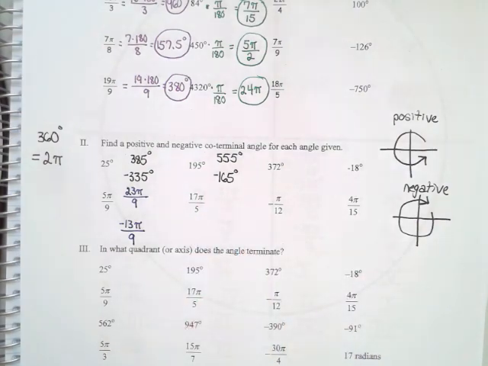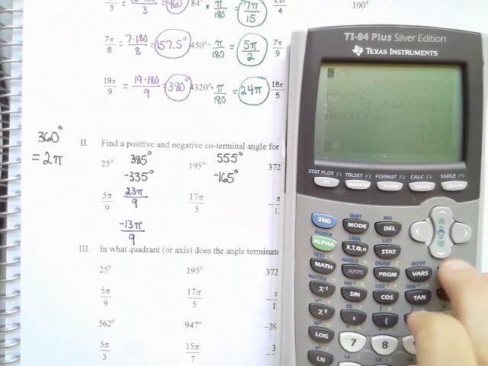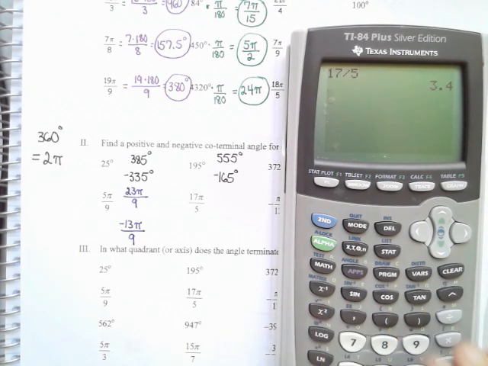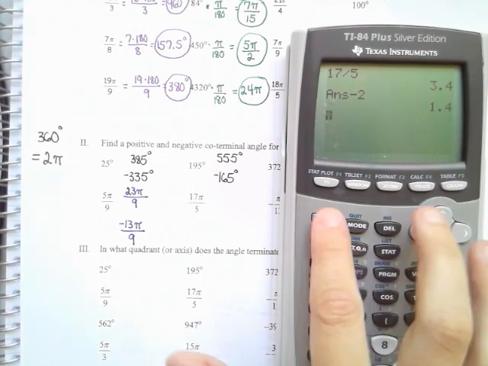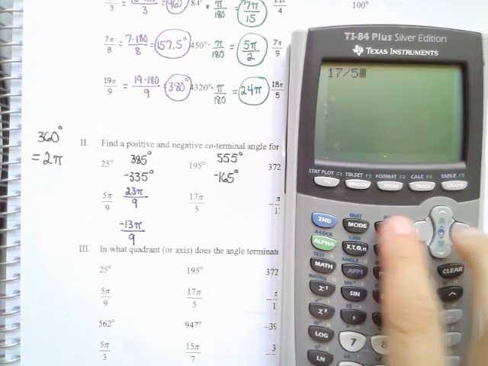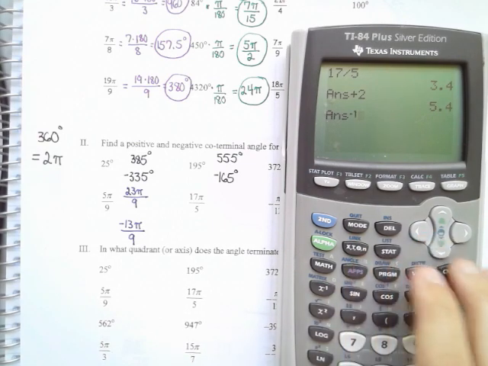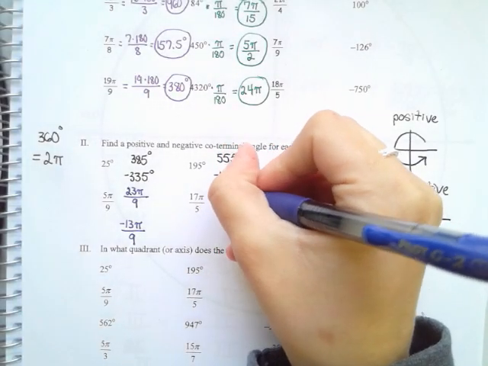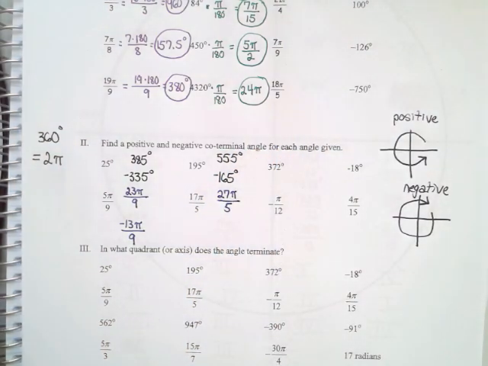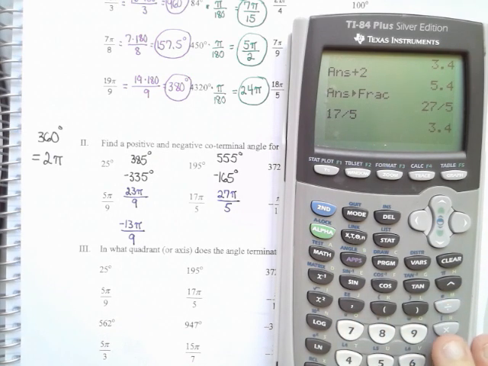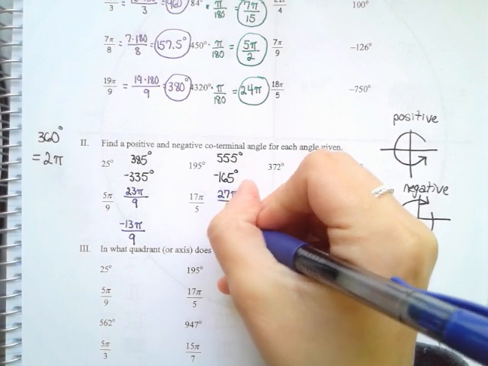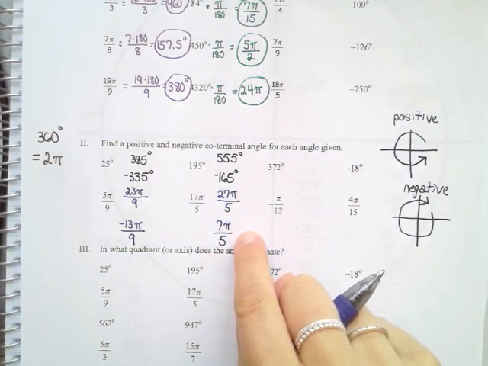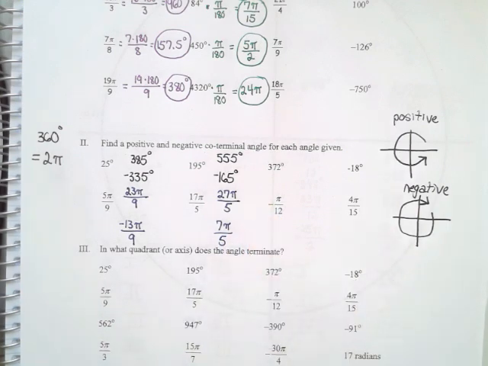So I just type the fraction piece into my calculator and add 2, then hit math frac, or subtract 2 and hit math frac. So 17 divided by 5 minus 2. I don't know why I did minus first. Let me do that again. 17 divided by 5 plus 2. And then we hit math, fraction. That's 27 over 5. So 27 pi over 5. For my negative coterminal angle, 17 divided by 5 minus 2, math, fraction. And that gives us 7 pi over 5. It's okay if the negative coterminal angle is positive. That's fine. We just want to go up 360 and down 360, or up 2 pi and down 2 pi.